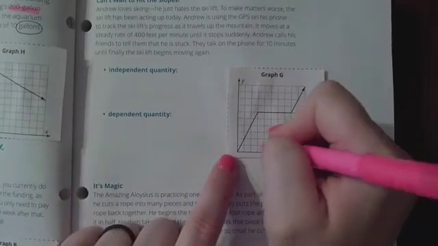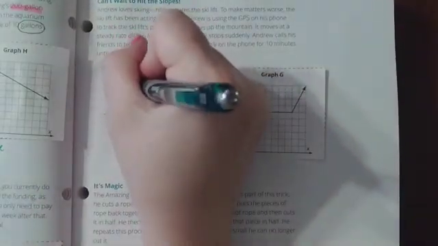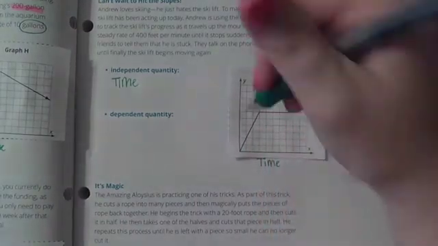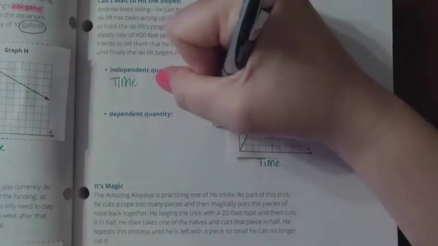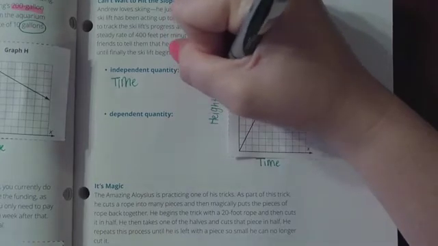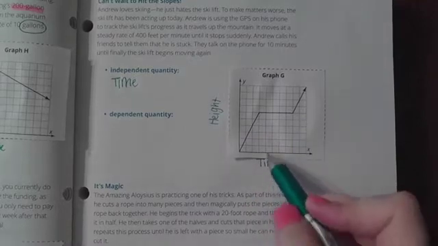Time is still going, so you know time is your independent. Time is down here. And then this is the height or the altitude. Notice the height is not changing, but the time is still going.